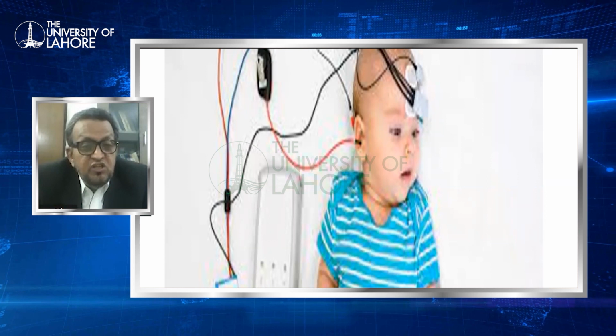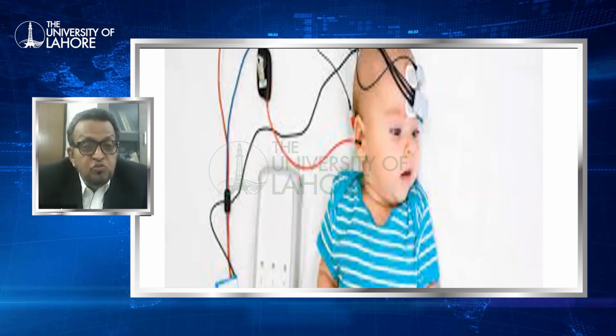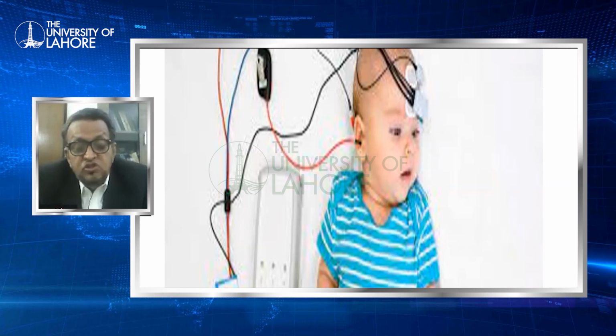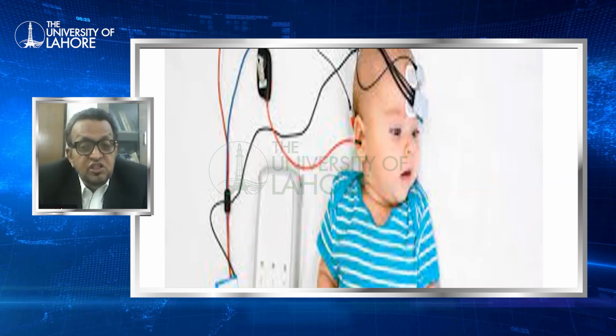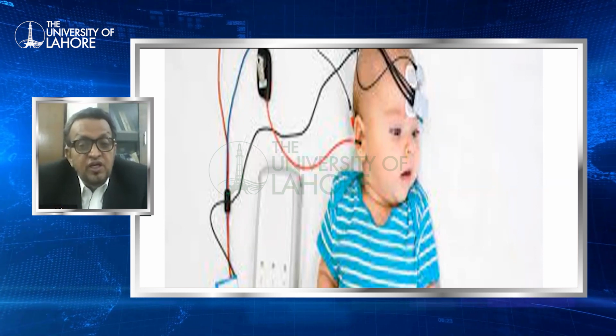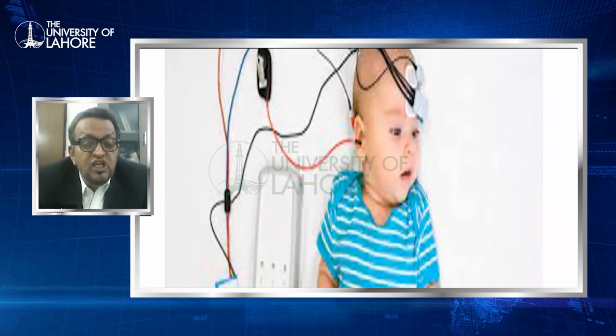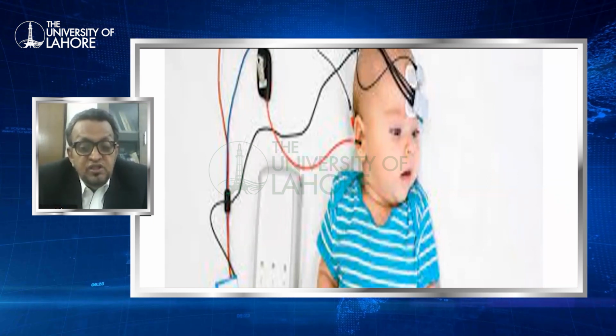In that test, an objective test of auditory brainstem response is done, in which, as you can see in the picture, surface electrodes are placed on the head and mastoid region, and two insert phones, one in each ear, are inserted for the child or anyone to hear the sound. The test can also be done through headphones, and bone conduction testing is done by a bone attenuator.